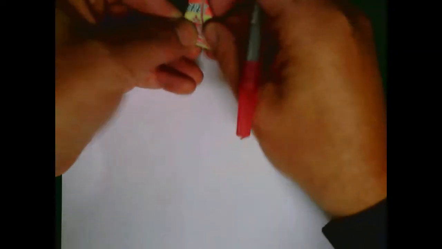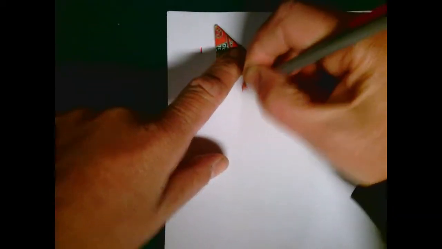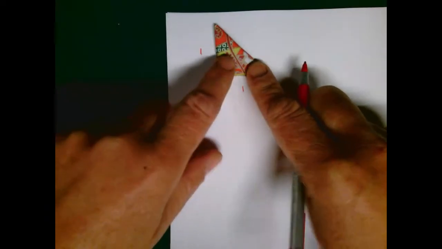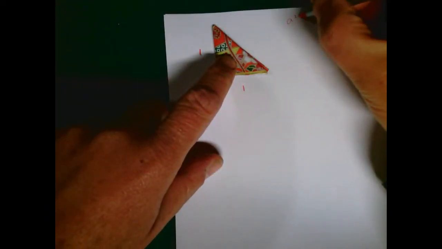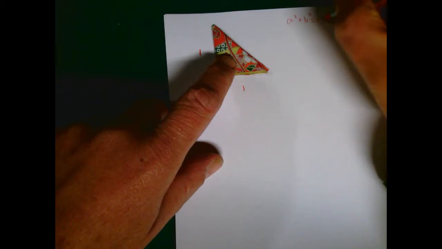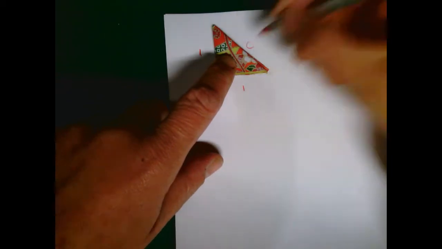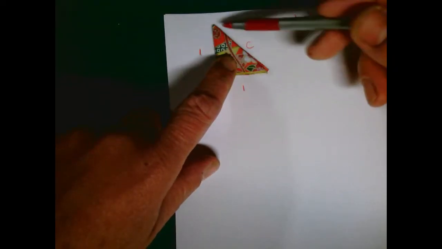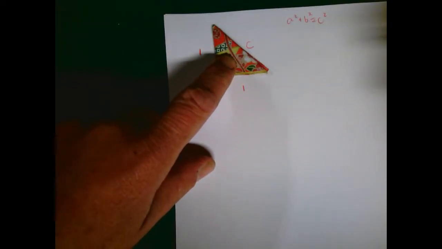Now, let's take this little triangle here. Let's start in the corner of my paper here, and let's say this side was 1 and 1. It's a right triangle, so the Pythagorean Theorem is true: a squared plus b squared equals c squared. So we'll call that side c. And again, in a right triangle, it's leg, leg, and hypotenuse. The long side is called the hypotenuse.